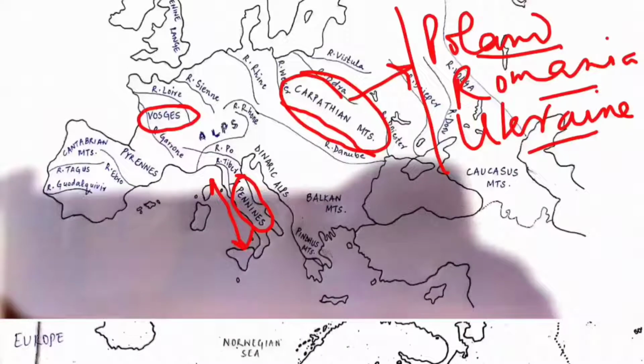Coming towards the Balkan Mountains. These are Balkan Mountains and they are spread in Bulgaria. This is Bulgaria here, and this mountain range is spread from east to west. It goes like this, from east to west. This is the Balkan Mountains.